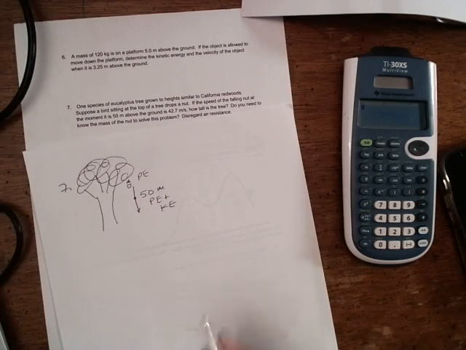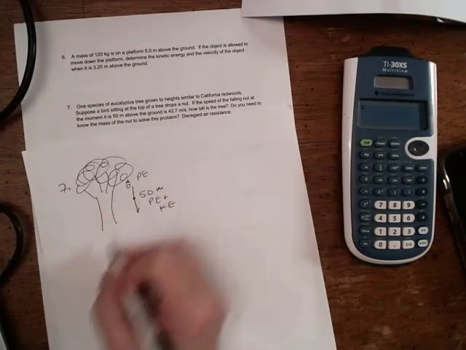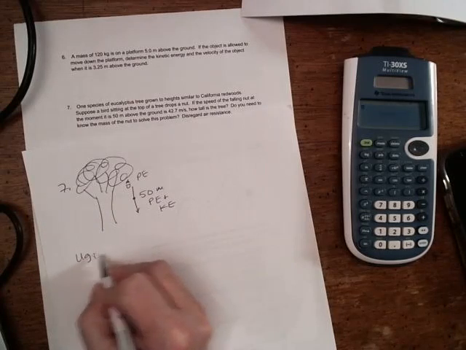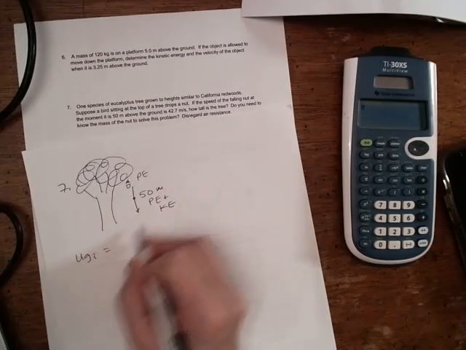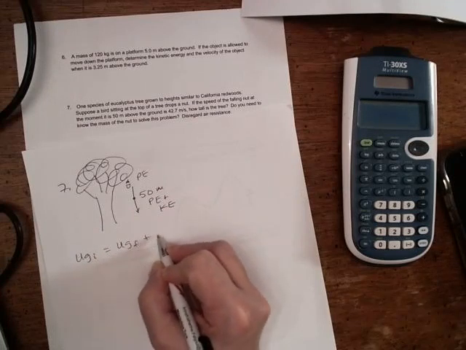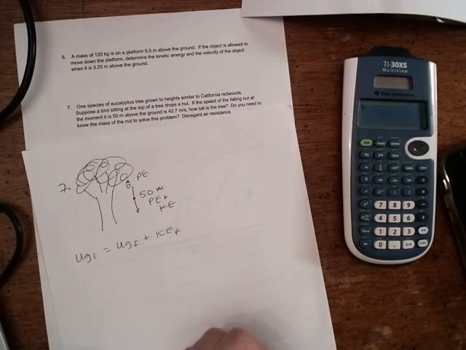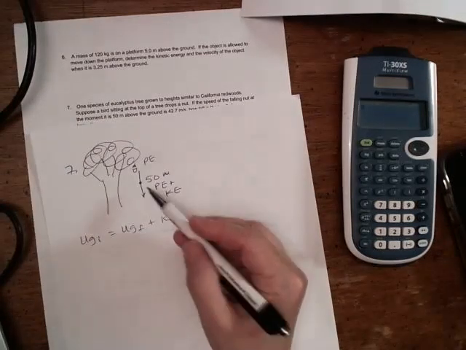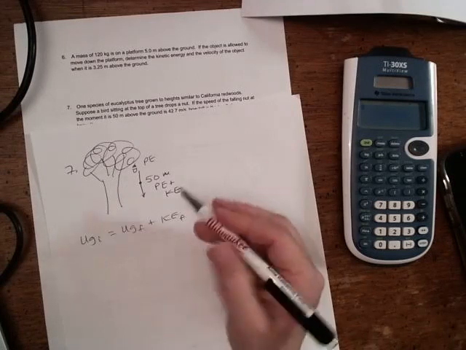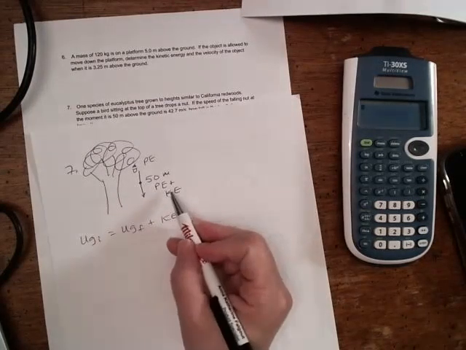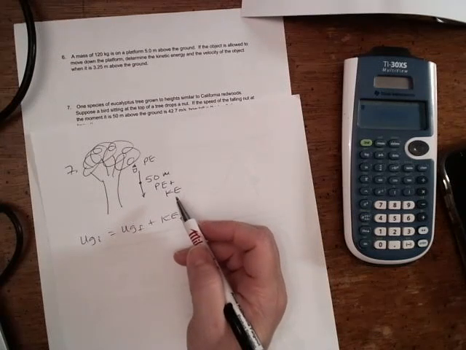And we can use conservation of energy again here. Okay, think about this. So our initial potential energy would be equal to our potential plus our kinetic at the point we're interested in, which is our final point. Okay, in this case it is the 50 meter point. So we can get, let's see, what all can we do here?